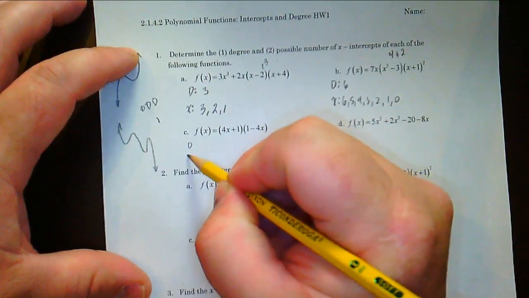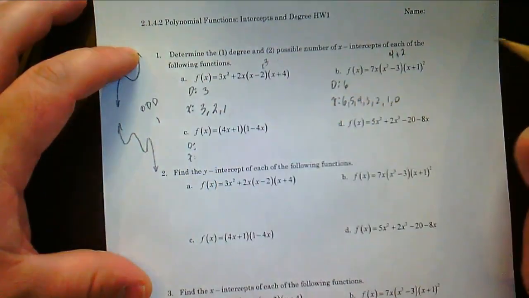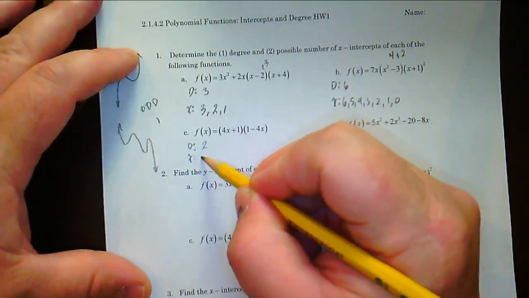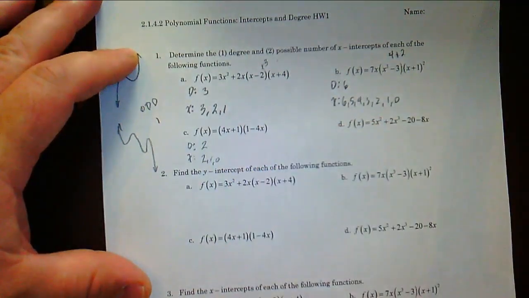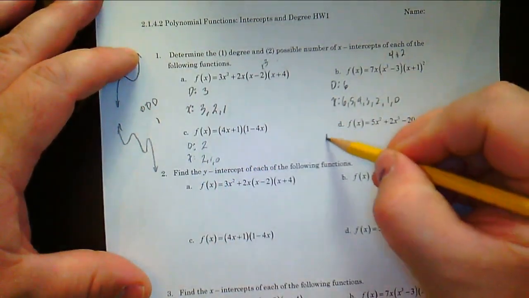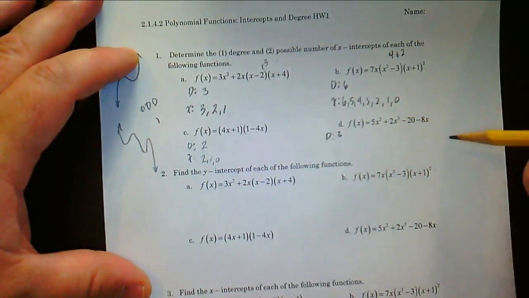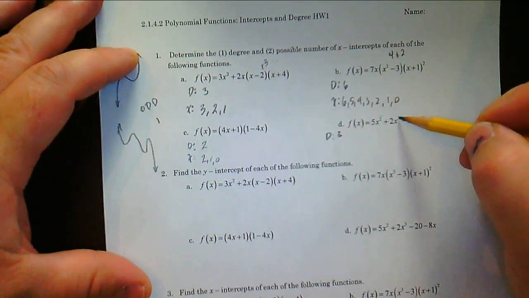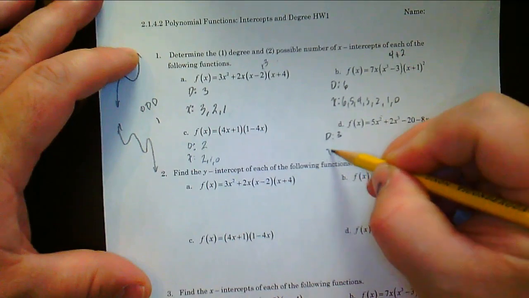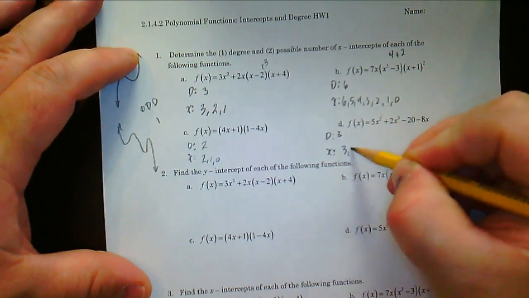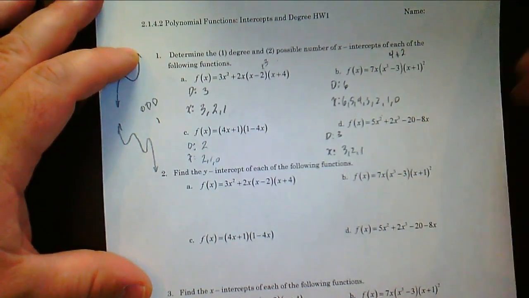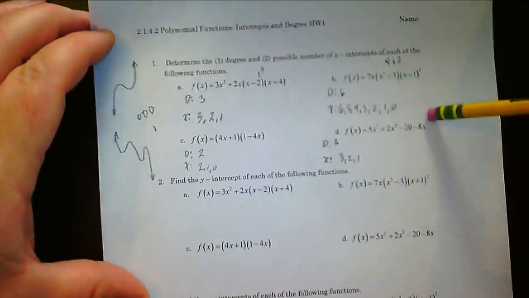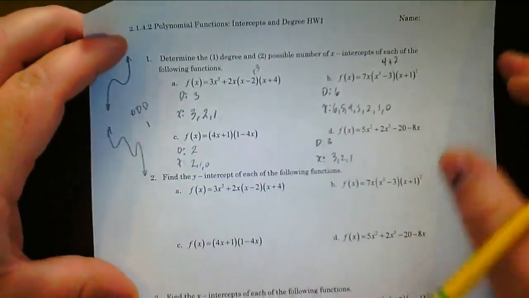Now, degree, number of x-intercepts. So for this one, this is going to be a degree of 2. We could have 2, 1, or 0 x-intercepts. This one is a degree of 3. It's just a little out of order, right? It's not the first thing you see. It's the largest exponent, what we're looking for. So the number of x-intercepts for this is going to be 3, 2, or 1. Now if you wrote 0 once again for this, for what you know so far, you're good to go.